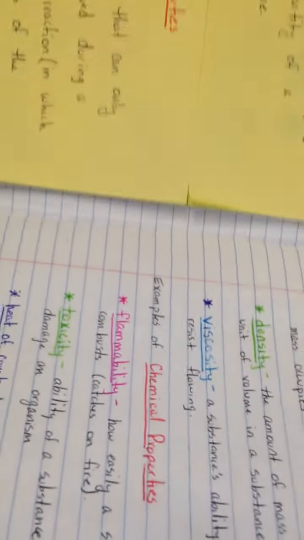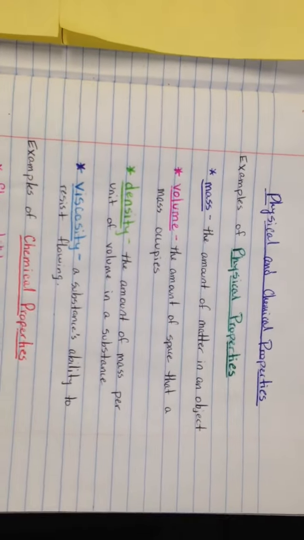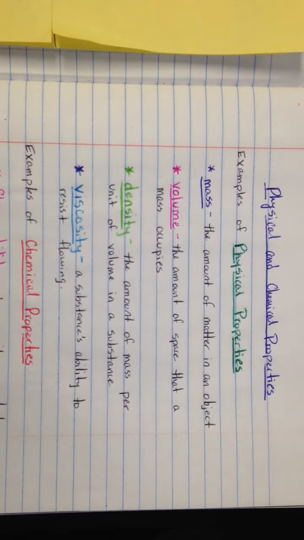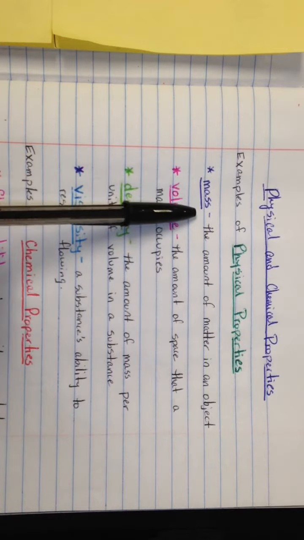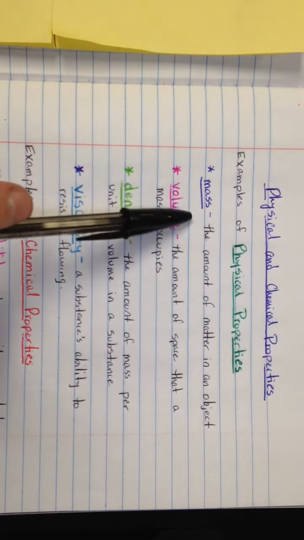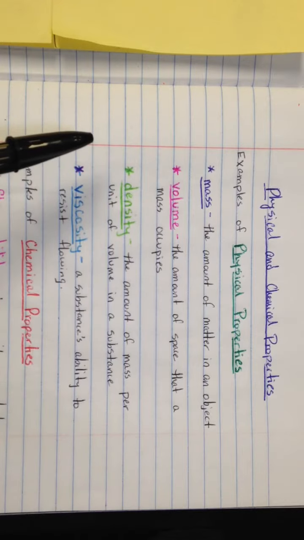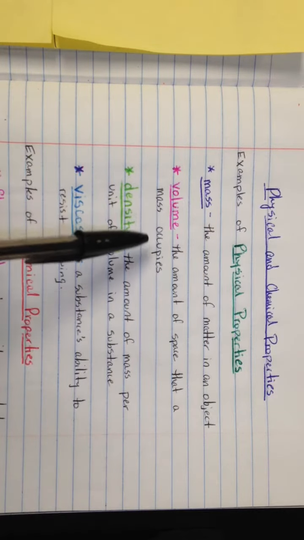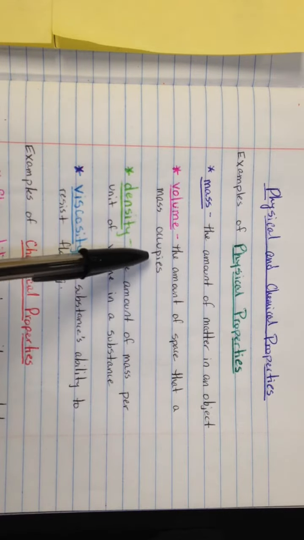So looking back on the right, we're going to define some of the properties that we just looked at and make sure that you have good scientific definitions for all of these. The first one is mass, which we've talked about several times before. That's the amount of matter in an object. Followed by volume, which is the amount of space that a mass occupies.